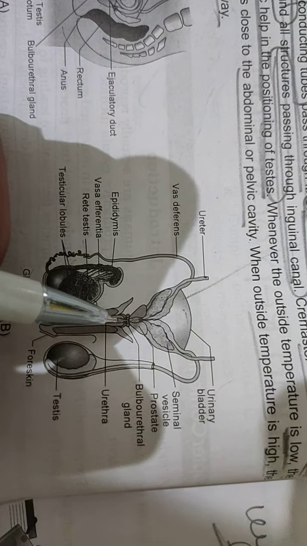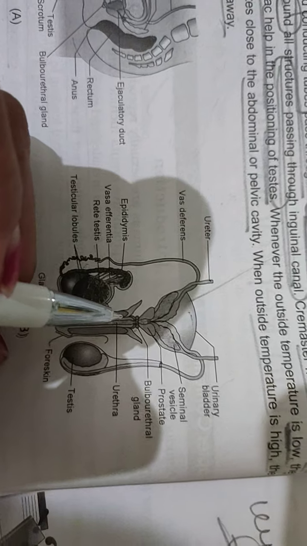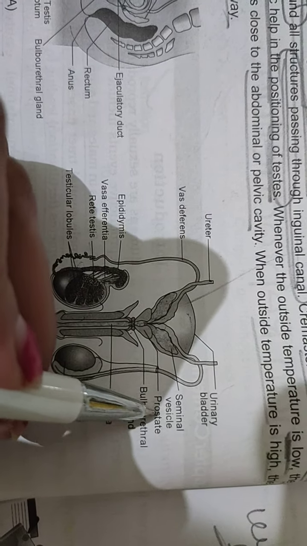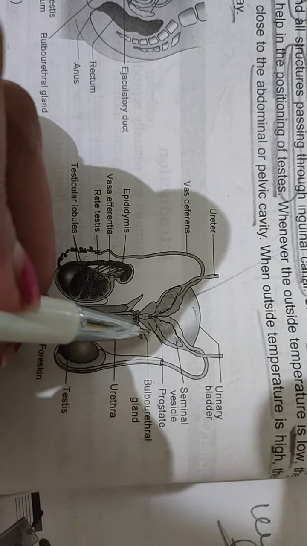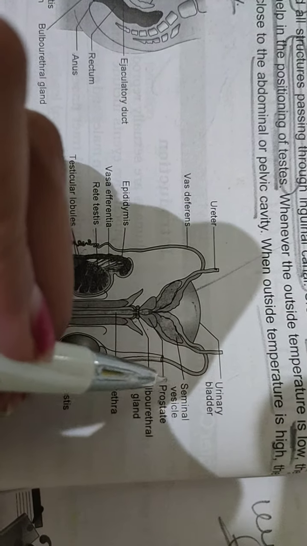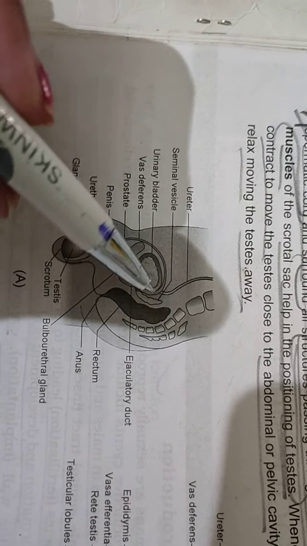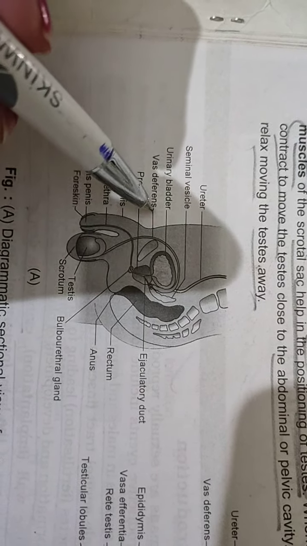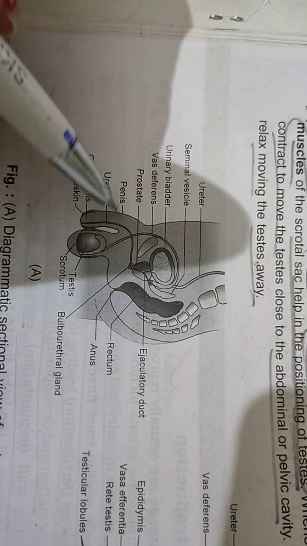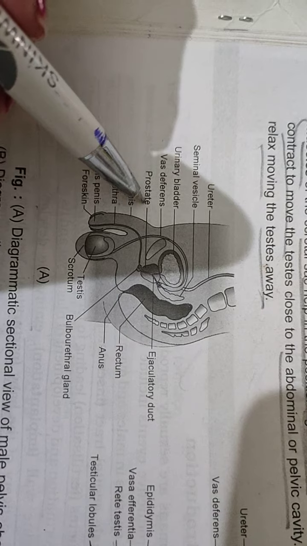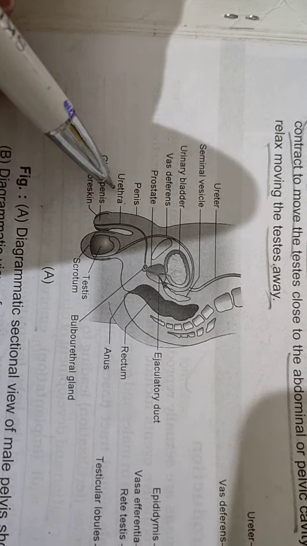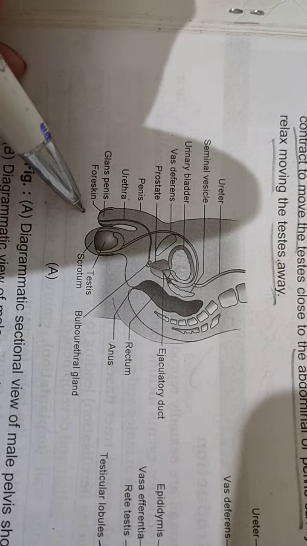See here, this is bulbourethral gland. This is also called Cooper's gland. This is chestnut shaped gland. This is called prostate gland. This is the seminal vesicle, which is 2 in number. See, seminal vesicle, and this is the urinary bladder. Inside view you can see ureter, seminal vesicles, urinary bladder, vas deferens. See here, this is connected to epididymis, then prostate gland, penis, urethra, glans penis, and foreskin.